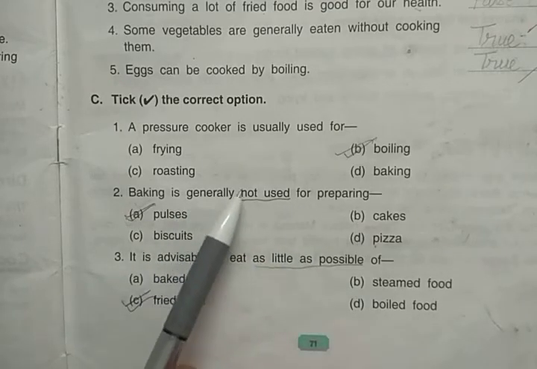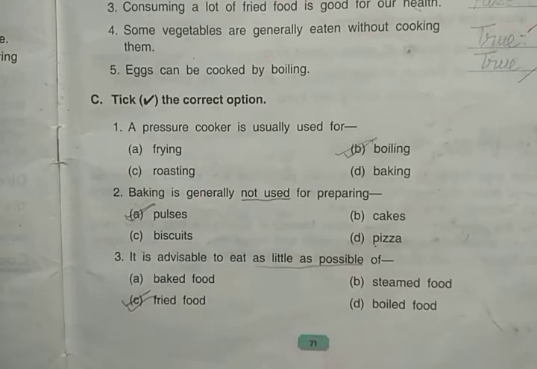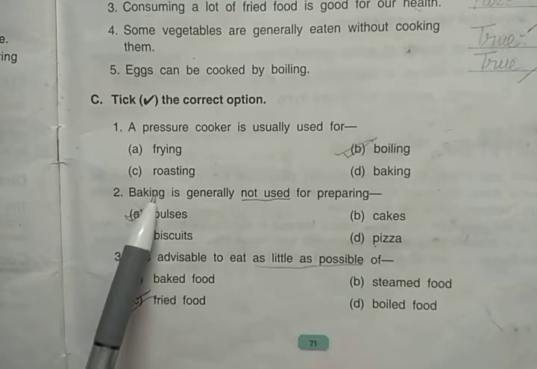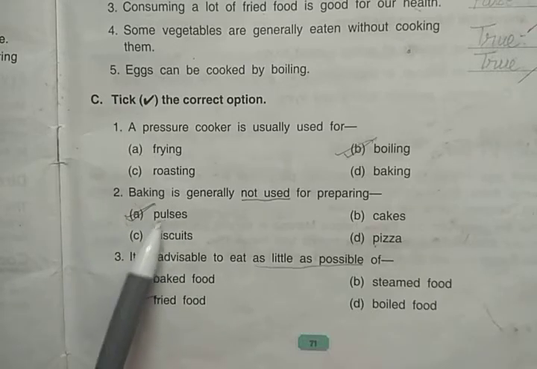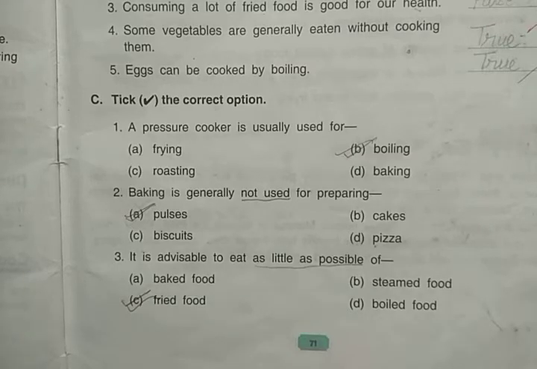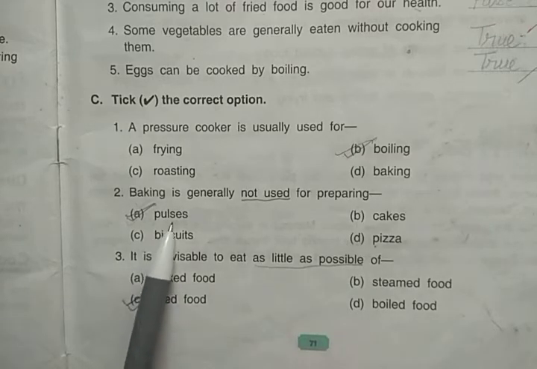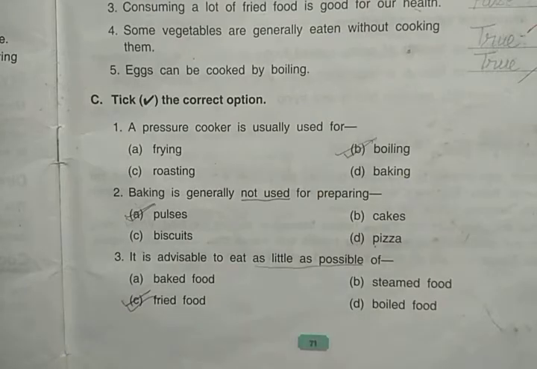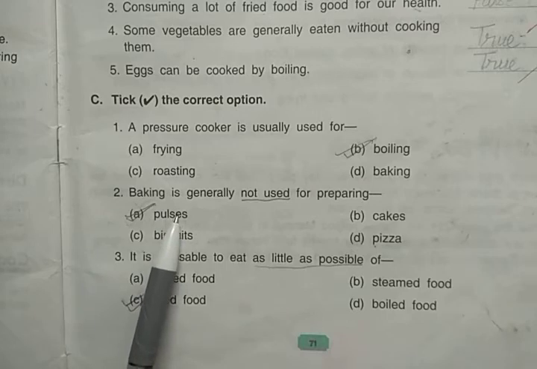So read the question carefully. Not used for preparing. So क्या prepare नहीं करने के लिए use किया जाता है baking method of cooking? Pulses, biscuits, cakes and pizza. We know biscuits, cakes and pizza are prepared by the baking method, right? But pulses are prepared by boiling. Boiling से prepare किया जाता है. So pulses are not prepared by the baking method.